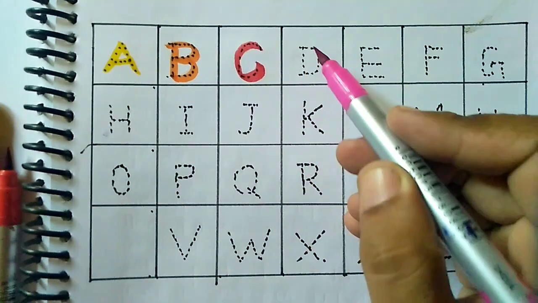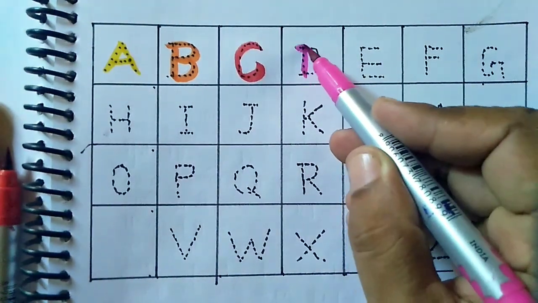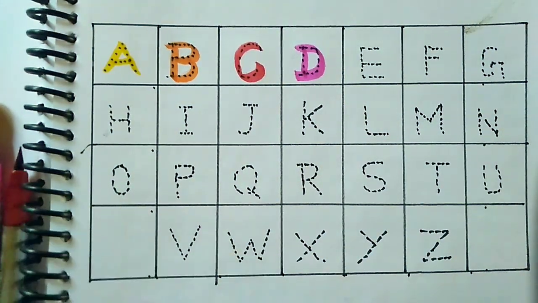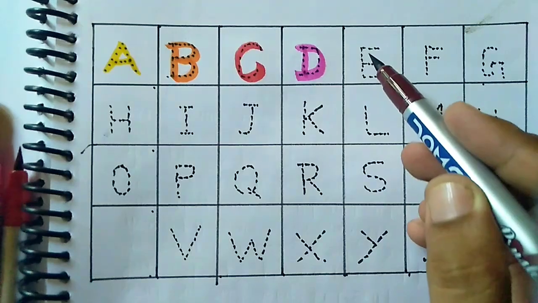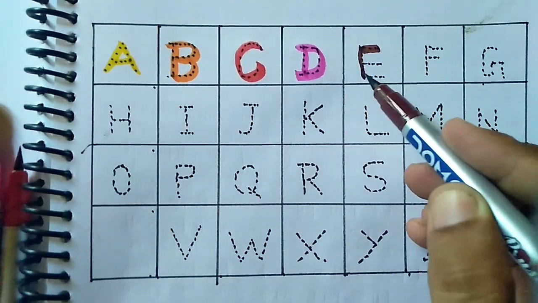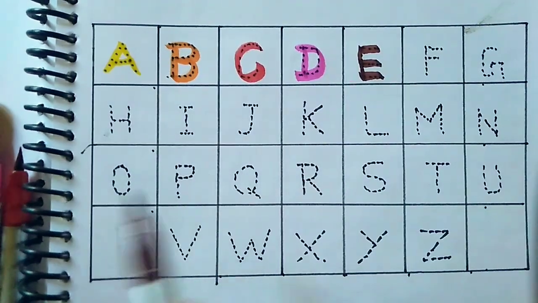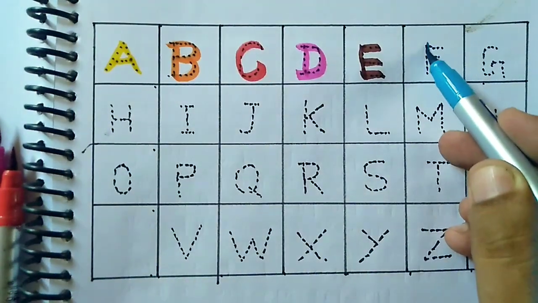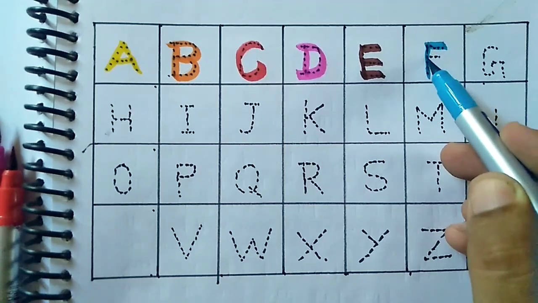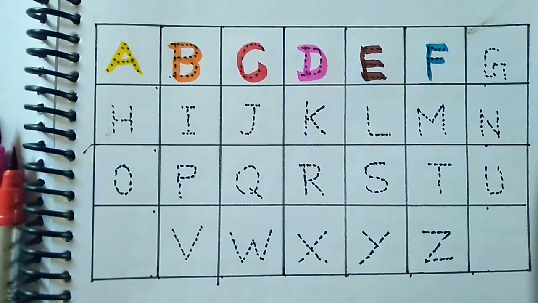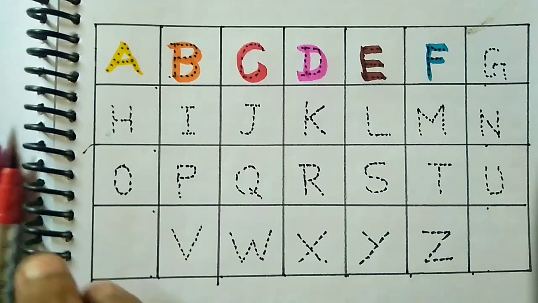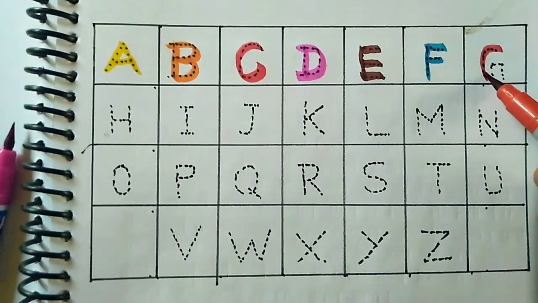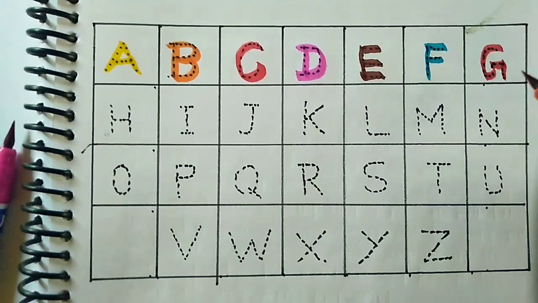Pink color, D for dog. Brown color, E for egg. Sky blue color, F for fish. Red color, G for goat.